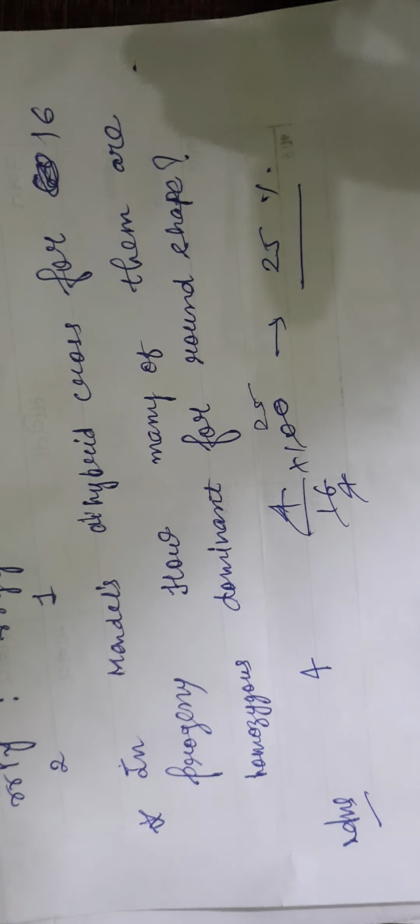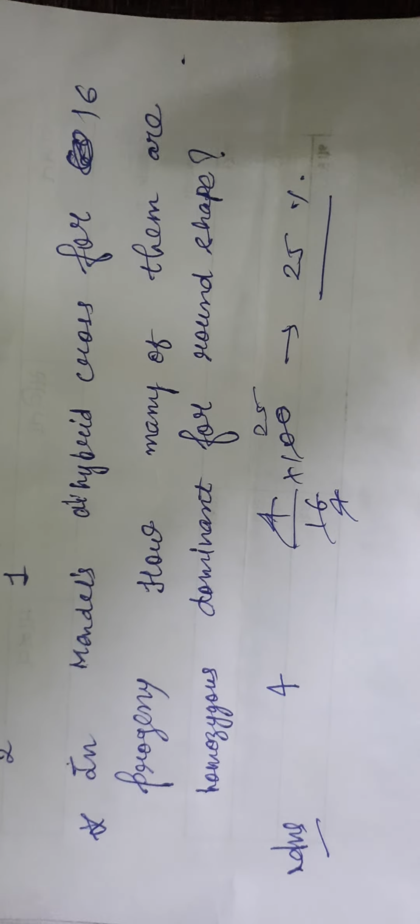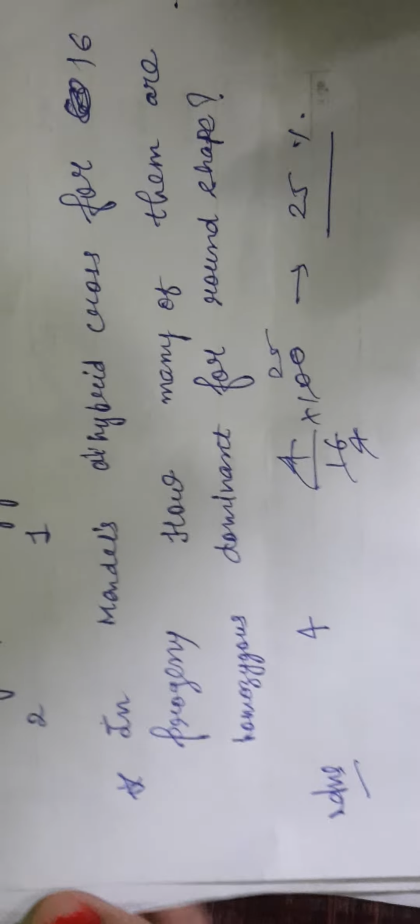This is a bit of a tricky question as compared to your level, okay? So no need to study it so well. You will be learning this in your higher classes. So that was all about Mendel's dihybrid cross, okay children?